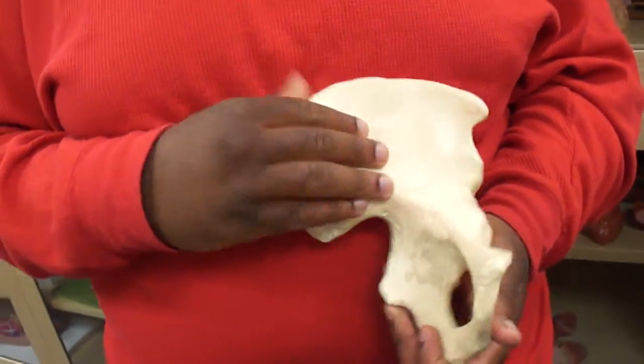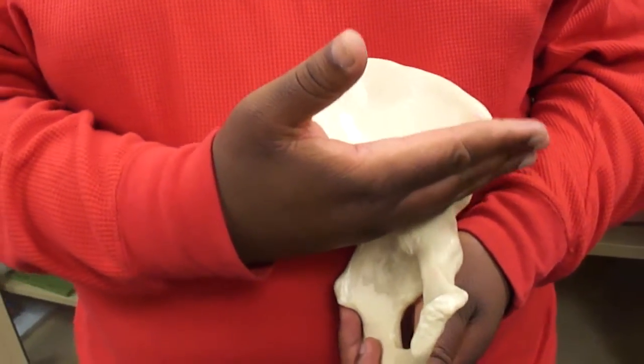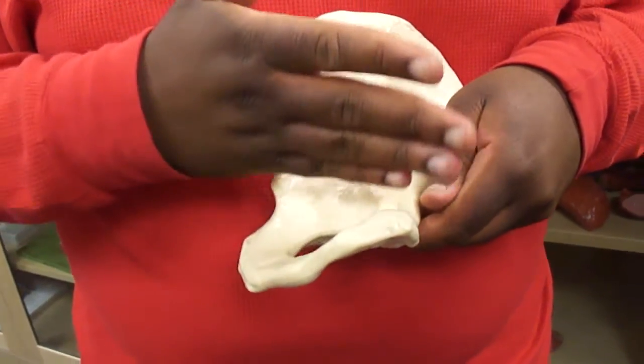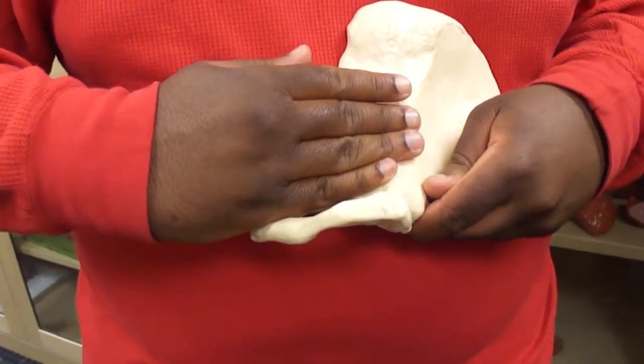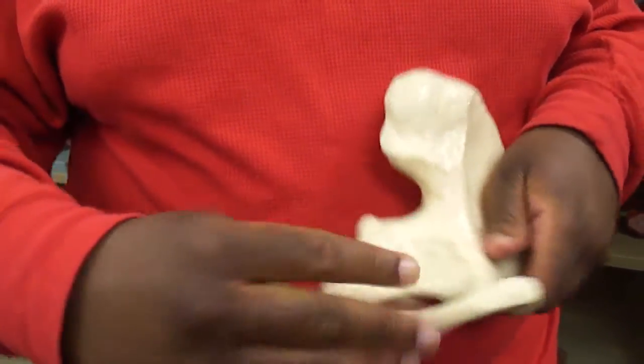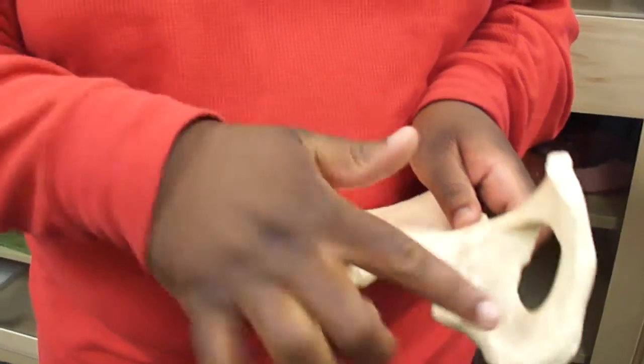Okay, this is a hip bone. The top portion is called an ilium. The front and bottom portion is divided into two halves. You divide it into the front portion, which is called the pubis, from this point forward, and the back portion is called the ischium, which is this portion right here.